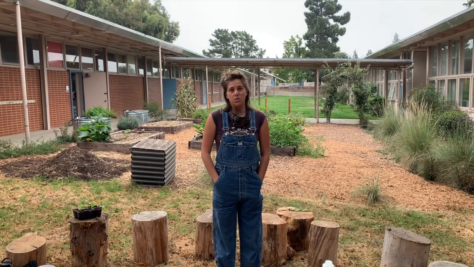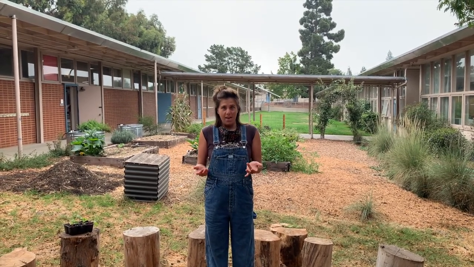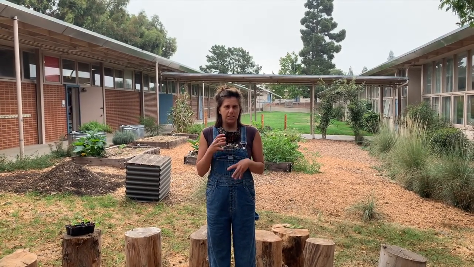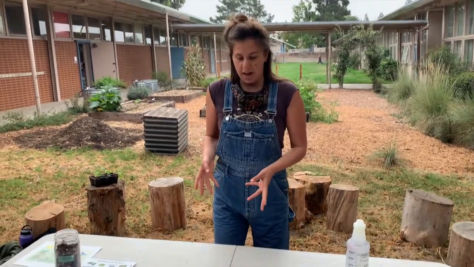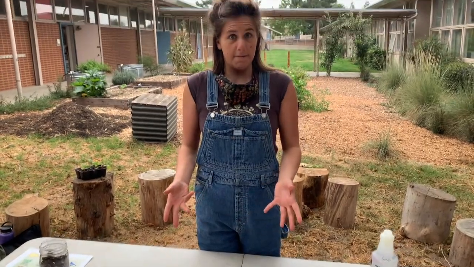Okay. Hello everybody, it's Natalie here in our Pacheco garden, and today we're going to be talking about soil. The question that we are posing is, is soil alive? And to answer that question, we have to get our hands a little dirty and take a look at what is inside of soil. So first what we're going to do is take a look at the different types of soil that we can find.